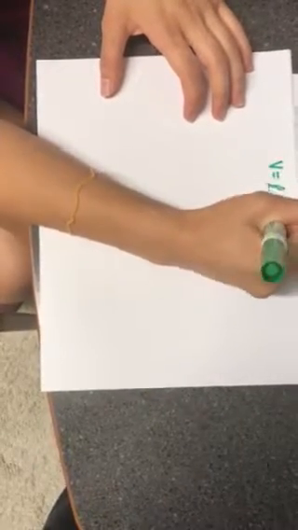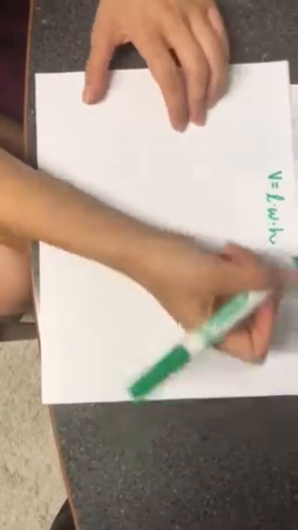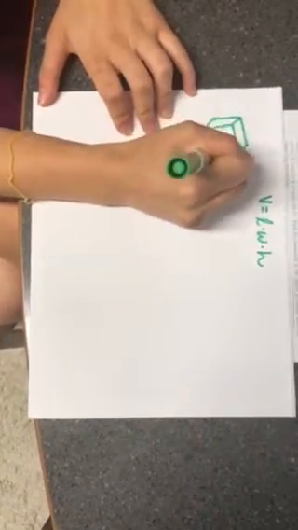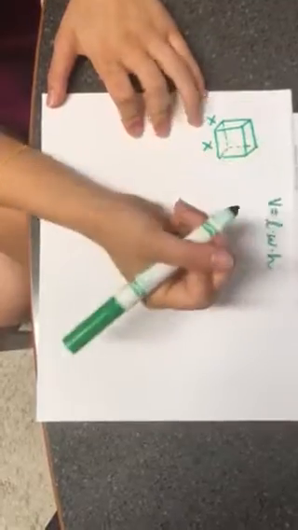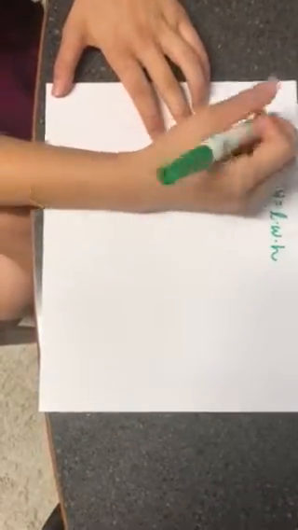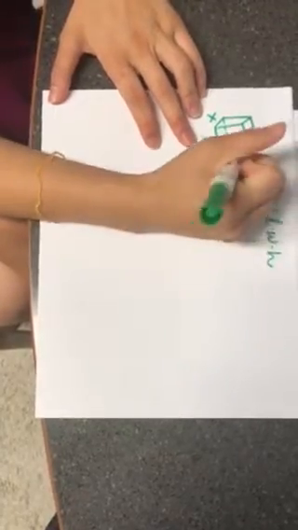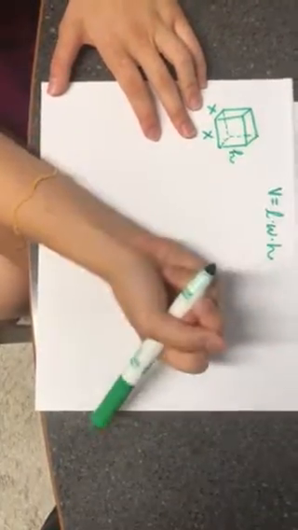So volume equals length times width times height. And so for this box, you have a square top and a square bottom. Since it's a square, all the sides are equal, so we can write x and x for the length and the width, and the height we can say is h.